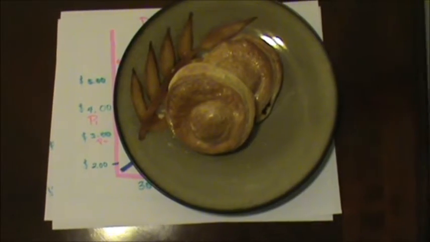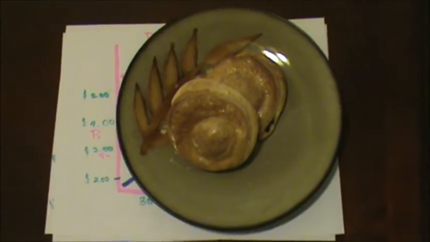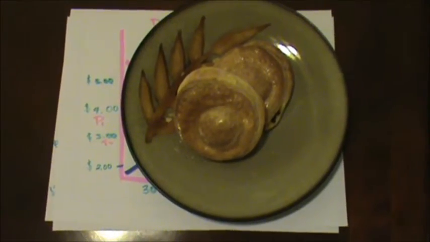So now, as you can see, that's our supply and demand project. And now we're gonna eat our empanadas.